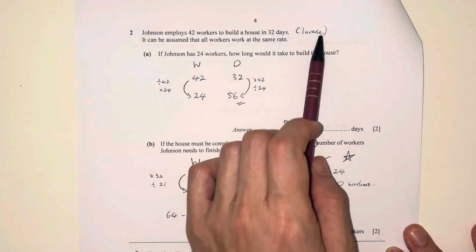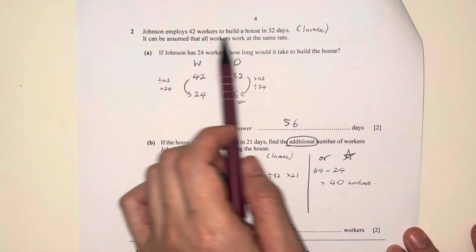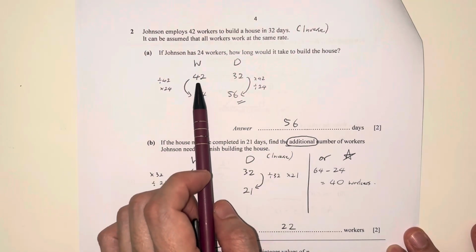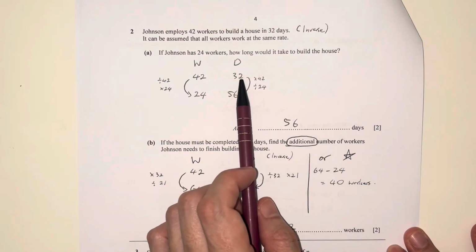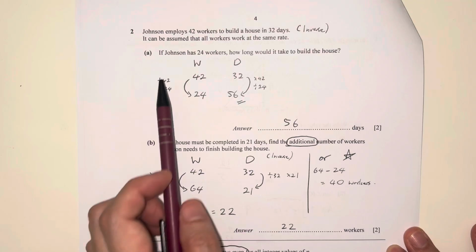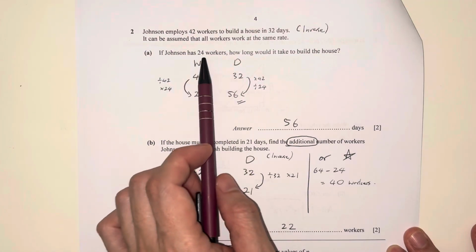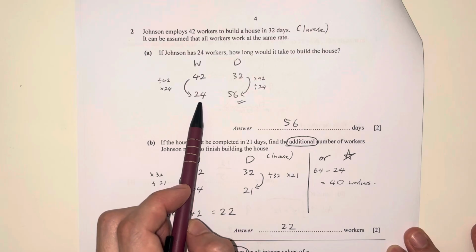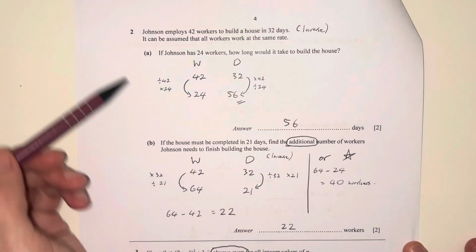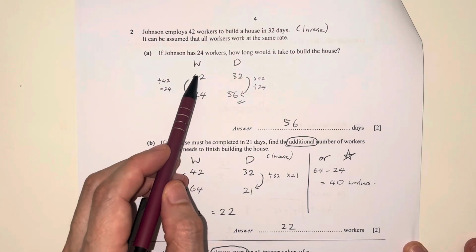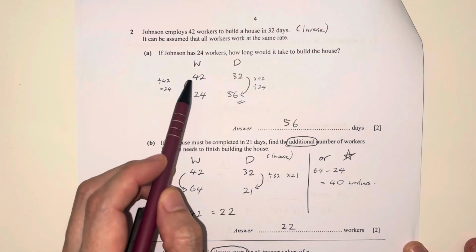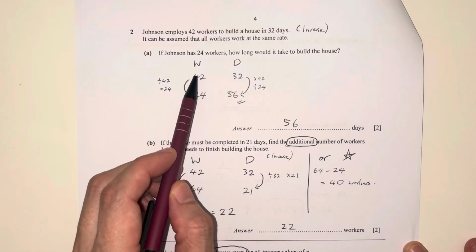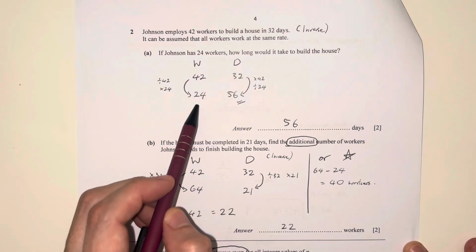Okay, so once you got that figured out, we start with the two numbers given to us. So 42 workers, 32 days. And I need to know, what do I want? I want 24 workers. So the workers from 42 needs to change to 24. So we are doing primary school maths here. In order to change 42 to 24, all I'm going to do is divide by 42 to get 1. And then from 1, I times 24.